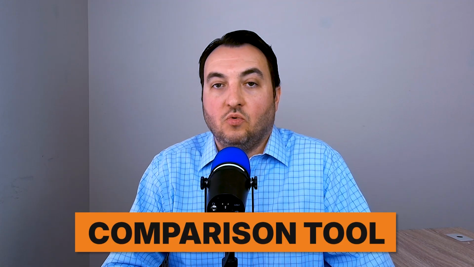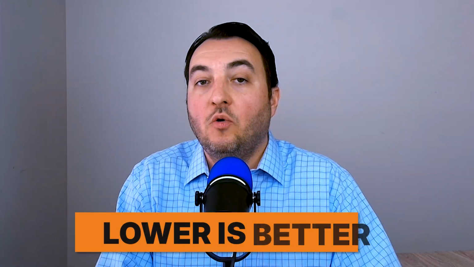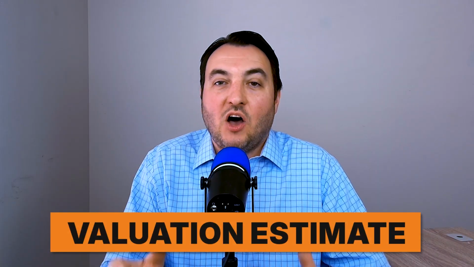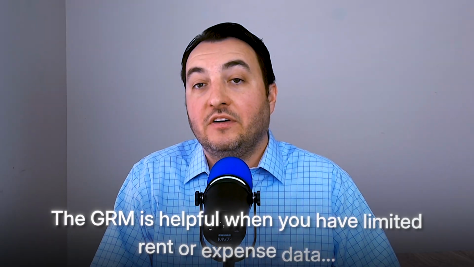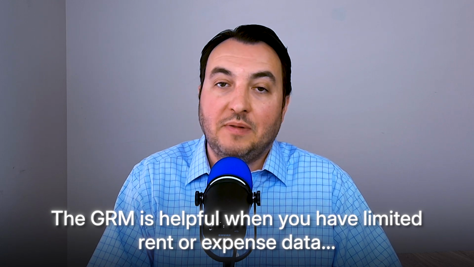How is the Gross Rent Multiplier used? Well, as a comparison tool, the GRM is most useful when comparing the same property type in the same market. Lower is better. A lower GRM generally indicates a potentially more attractive investment because a property generates a higher gross income relative to its price, suggesting a faster potential payback period on the purchase price. Valuation estimate. It helps to screen deals before more in-depth underwriting. And you can arrange the formula any way you want to estimate a property's value if you know the average GRM for comparable properties in the area.